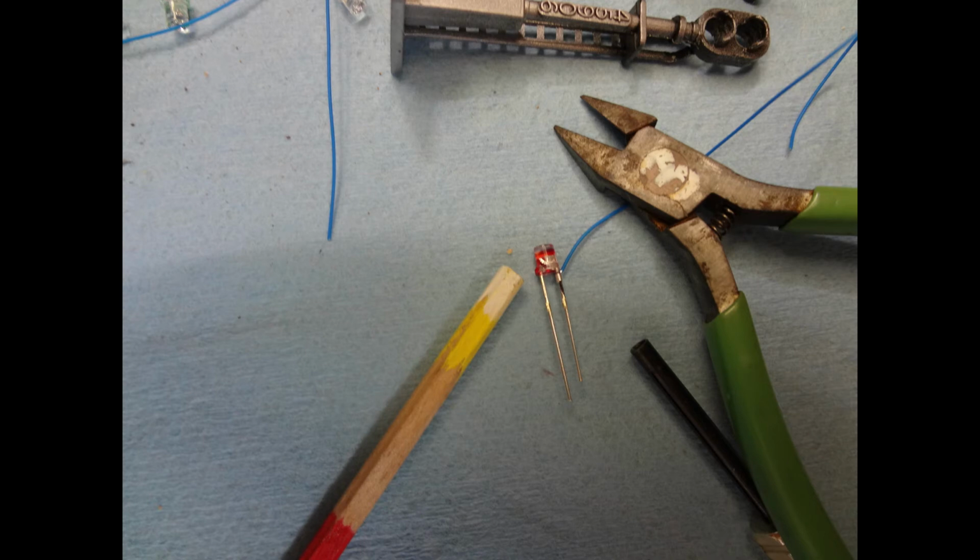Now we finished wrapping that one leg of the LED, and I want to point out to you that I use blue as the cathode lead. The reason I use blue is because I don't have any black, couldn't get any of it. So I always try to put the cathode either with a blue or a black wire, and there you can see the wrap on it.